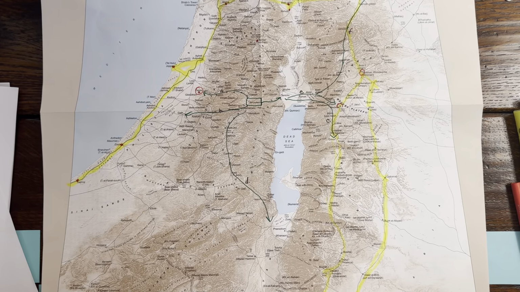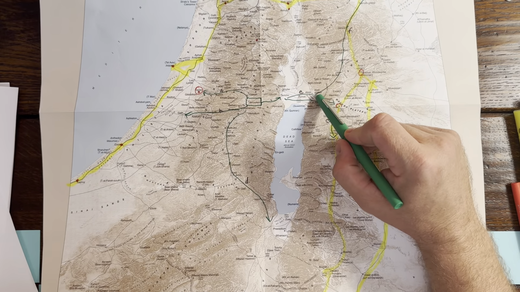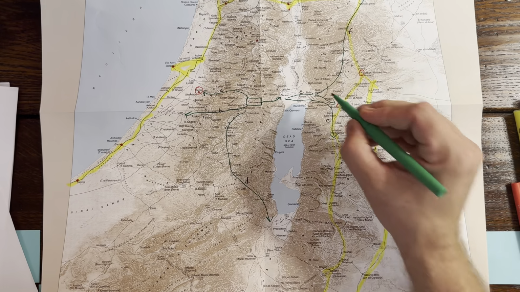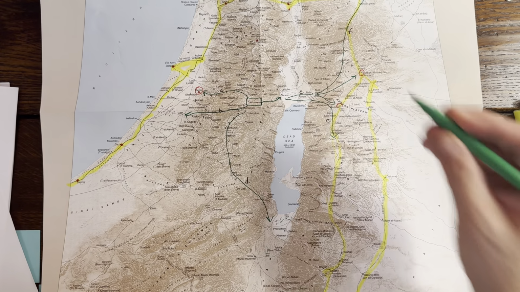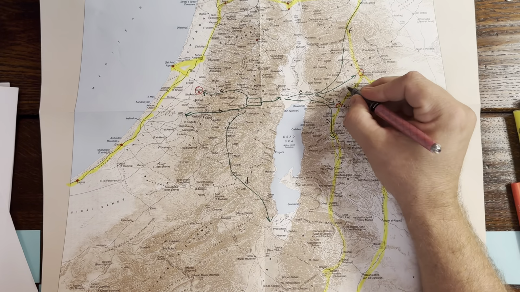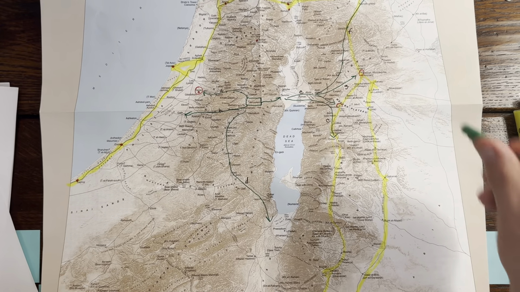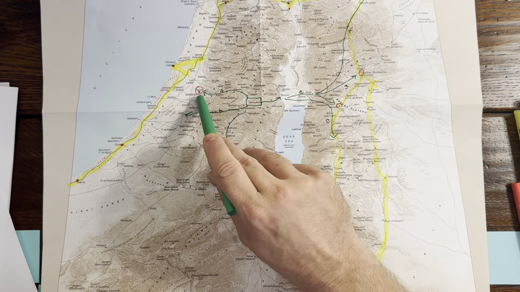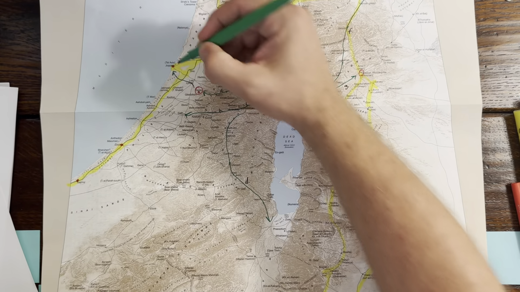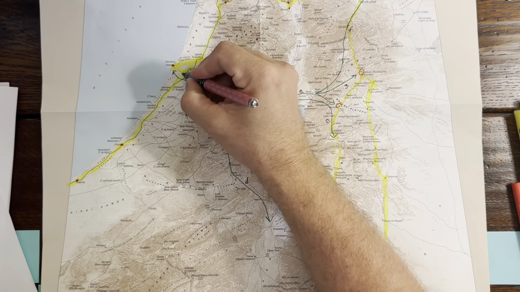Then an arrow splitting off of the E near Abila. No, that's this one already. An arrow coming out of the junction of E and F, curving up to Rabbah. Perfect. That is G. And then an arrow west of Gezer to Joppa. And that would be H.